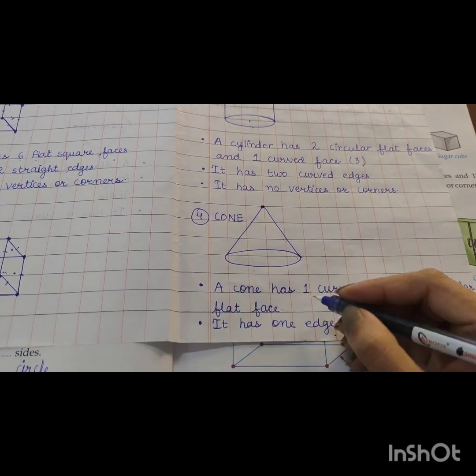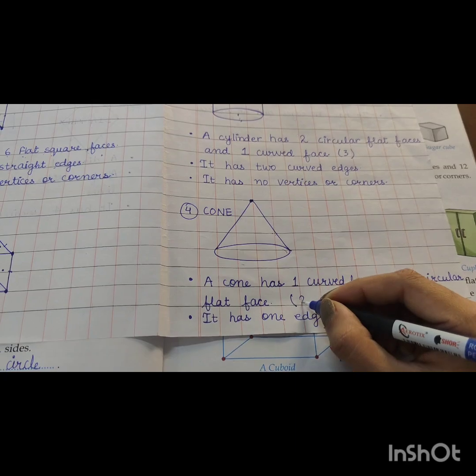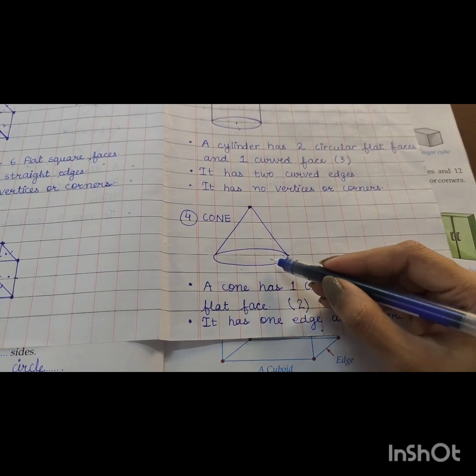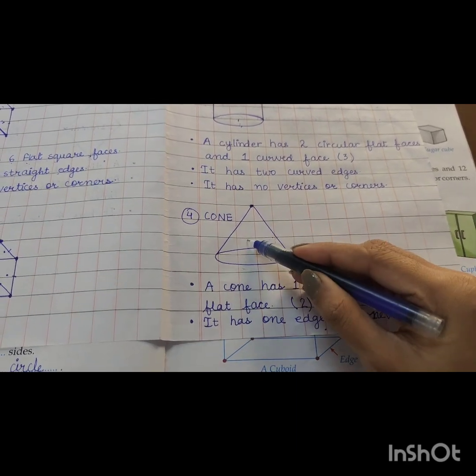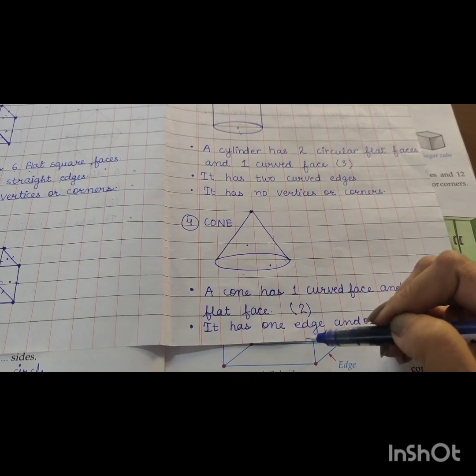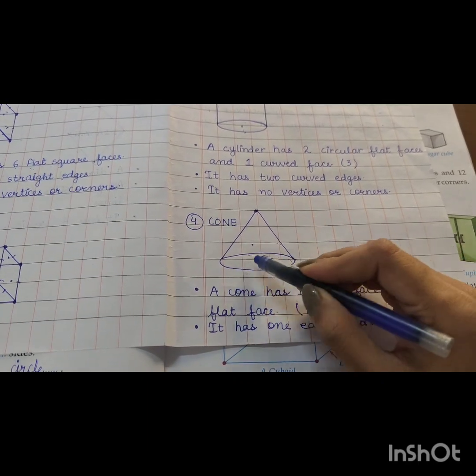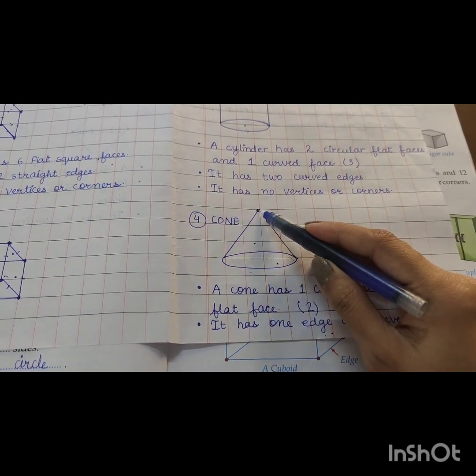How many faces are here, beta ji? A cone has two faces. That means this one, a flat face and a curved face. It has one edge, the circular edge, and one vertex here.